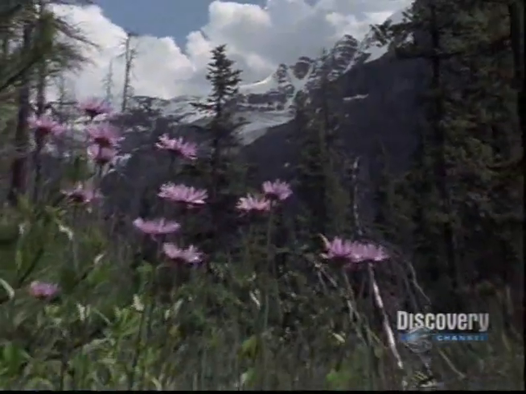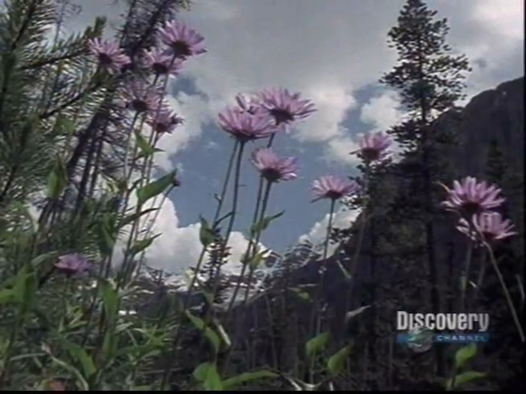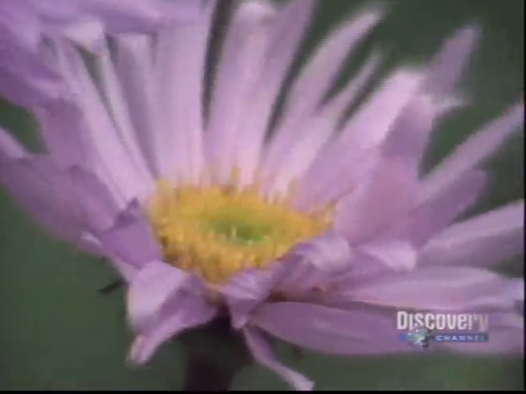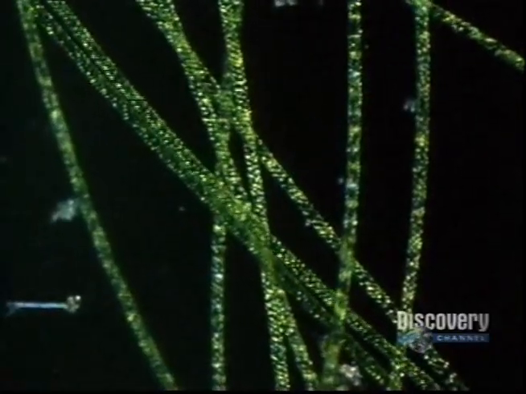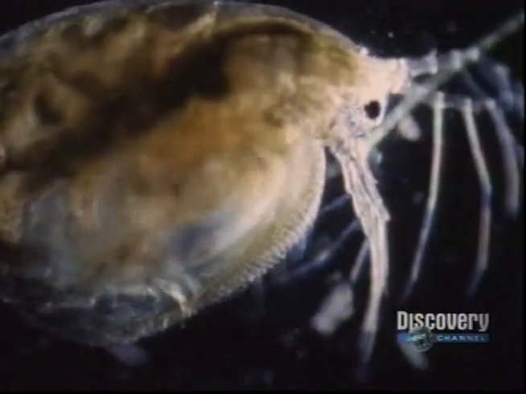Organisms require food to replenish their energy. Some can produce their own food. They are called autotrophs, or self-feeders. They create food using the process of photosynthesis. Plants are autotrophs, as are many microorganisms.